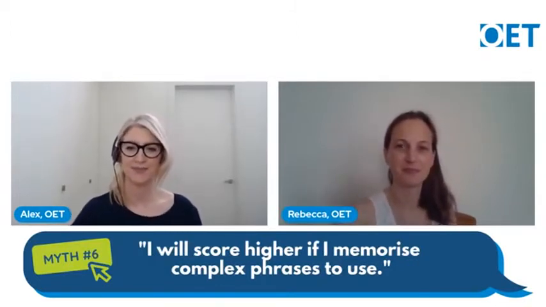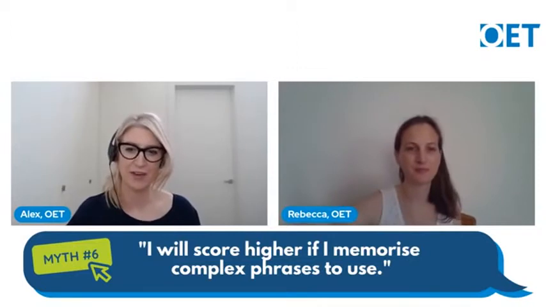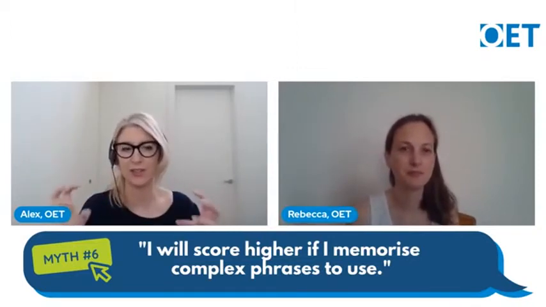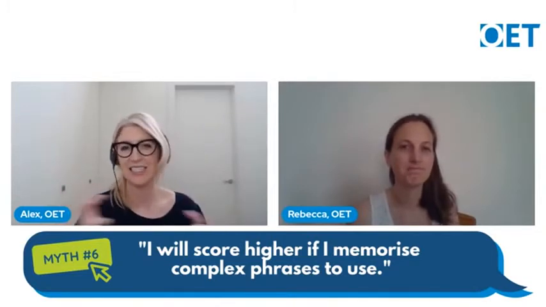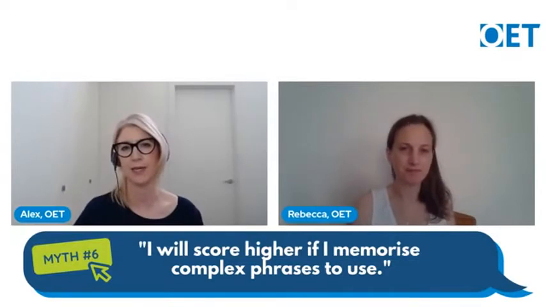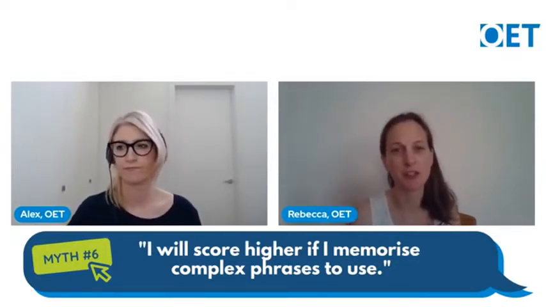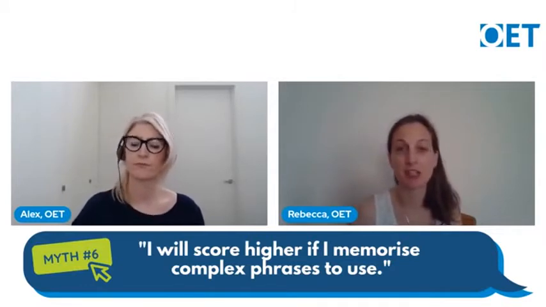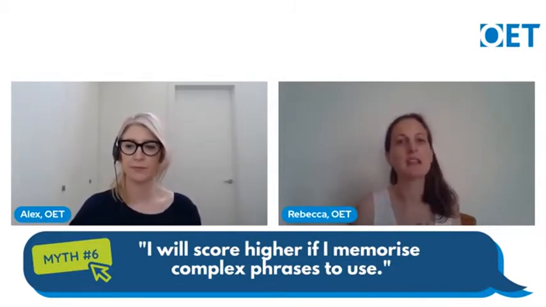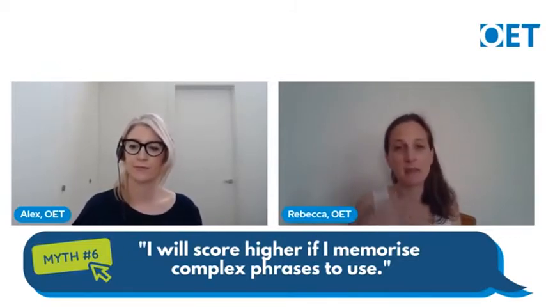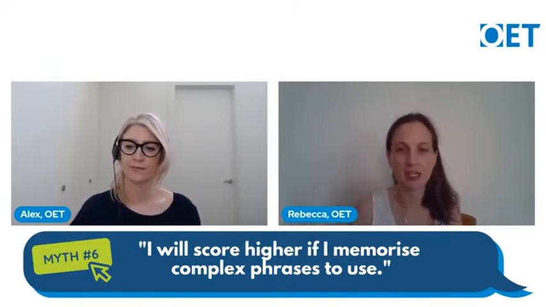All right, myth number 6. Okay, I will score higher if I memorize complex phrases to use. Should I learn stock standard sentences and chunks of language and put them into my writing and my speaking? I can completely understand why candidates want to do that. There's a certain amount of reassurance that comes from learning some phrases that are going to be useful. And certainly in my previous education, that was something that I would do preparing for the test.